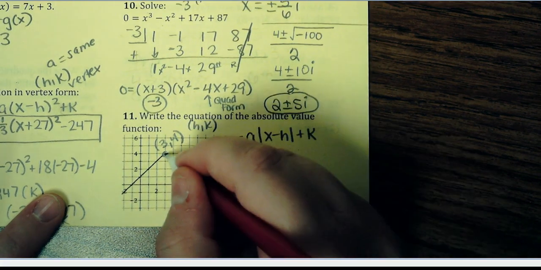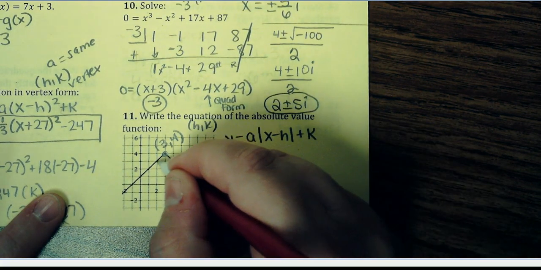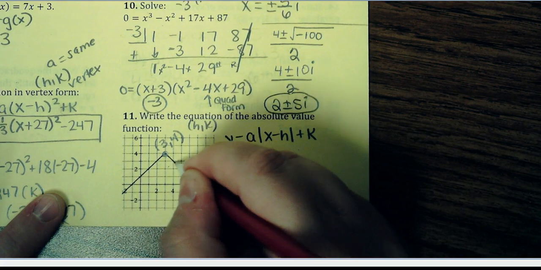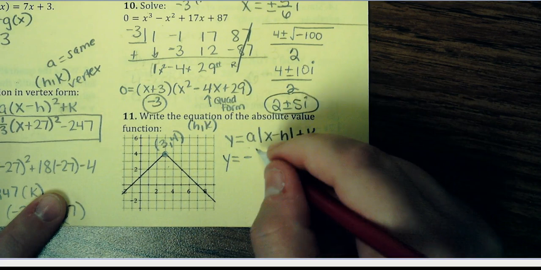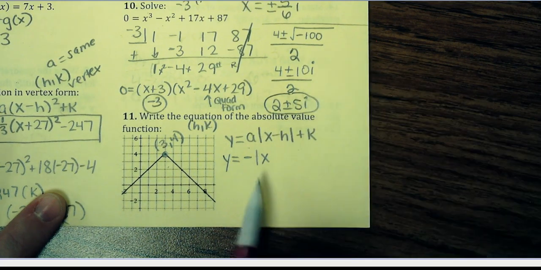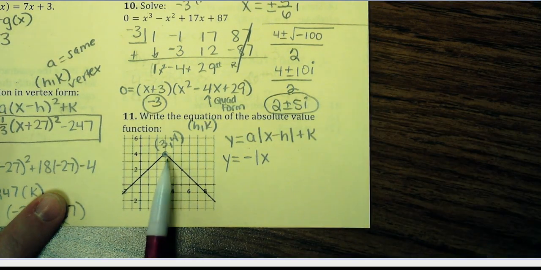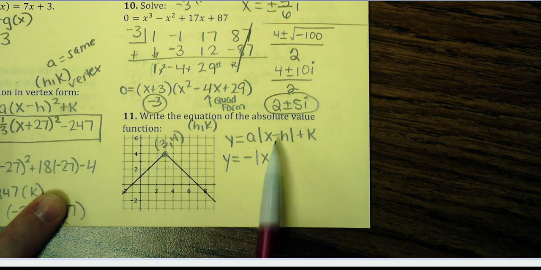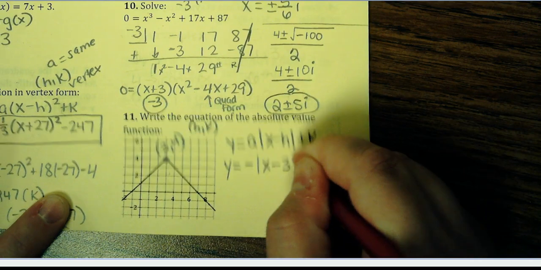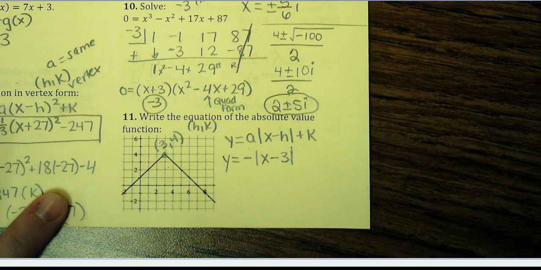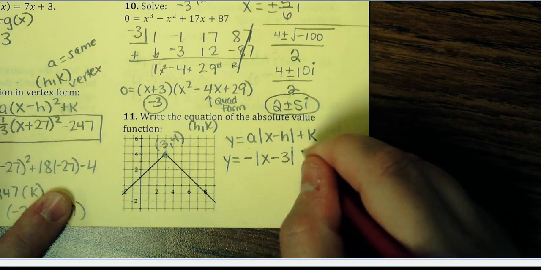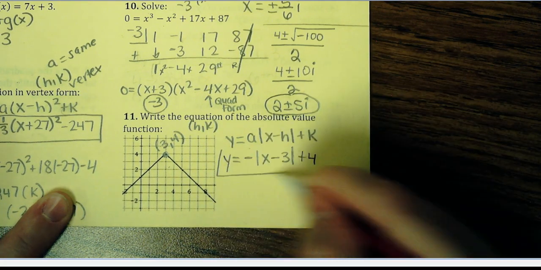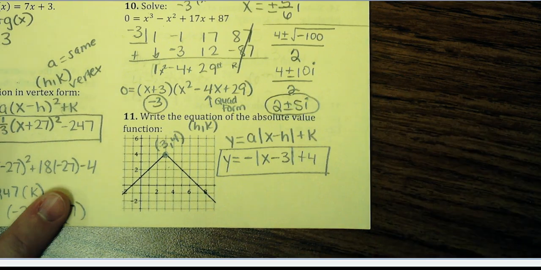In this case, on either side of the vertex, I'm going down 1 over 1, down 1 over 1. So that a value is just going to be negative 1, so I'm going to put a negative symbol here. My vertex is 3, 4. So if this is positive 3, it's x minus h. It's actually going to look like a negative 3 in the actual formula because of the way that's set up. And then plus k, k is 4. Plus 4. That's what I'm looking for in my equation.